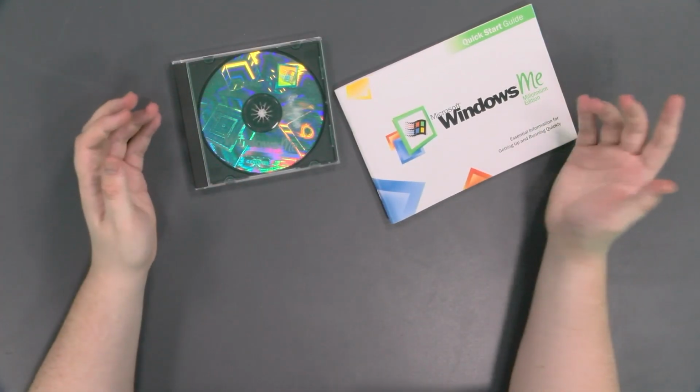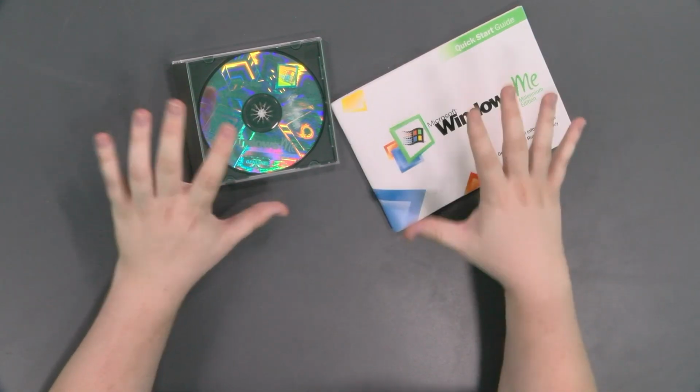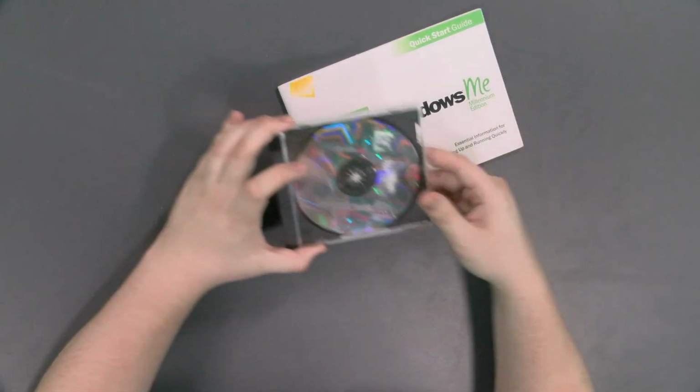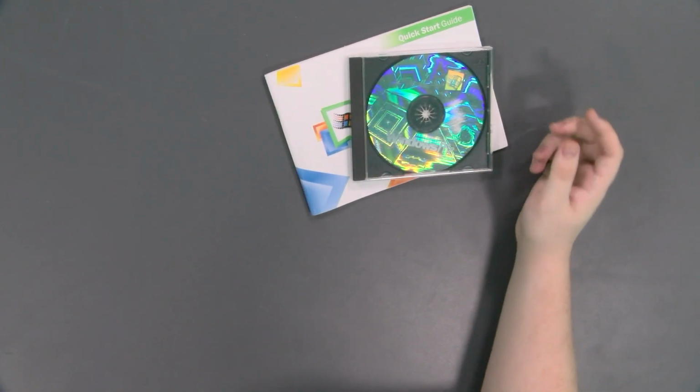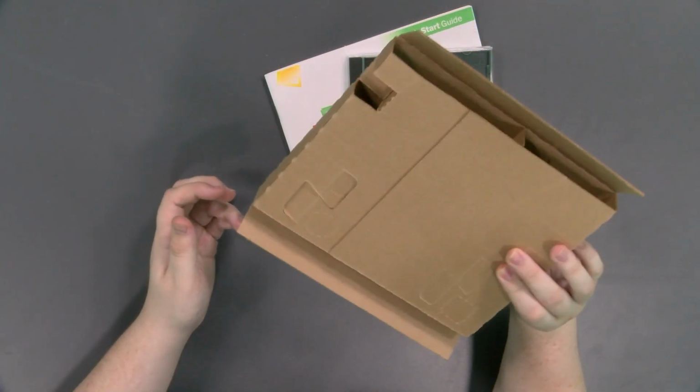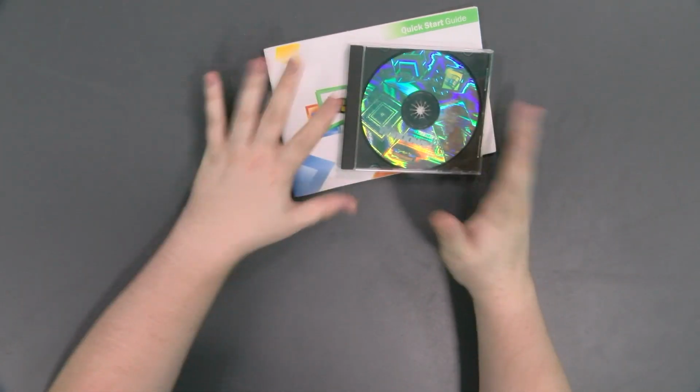And that's all you get. Between 98 and this, they've super toned it down. You get way less stuff in the box. Unless we're just missing something, because again, this box was sold to us open. So, I don't know.